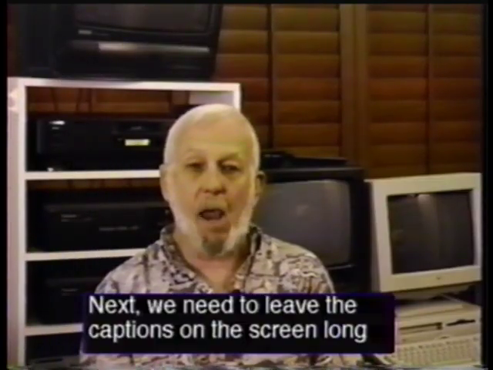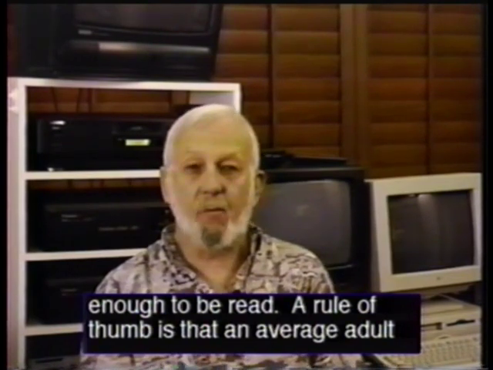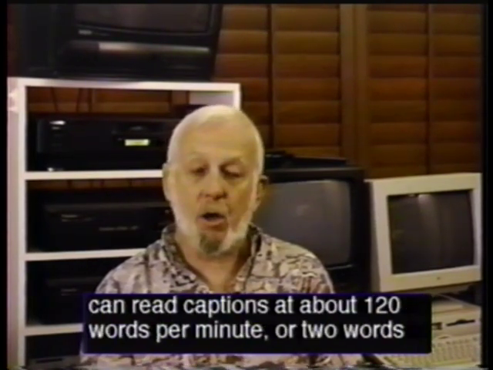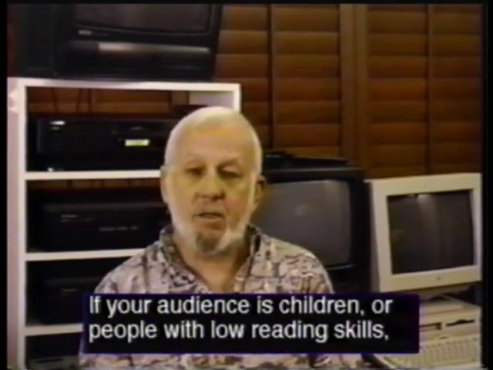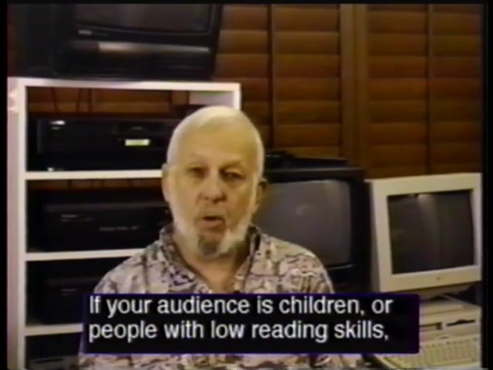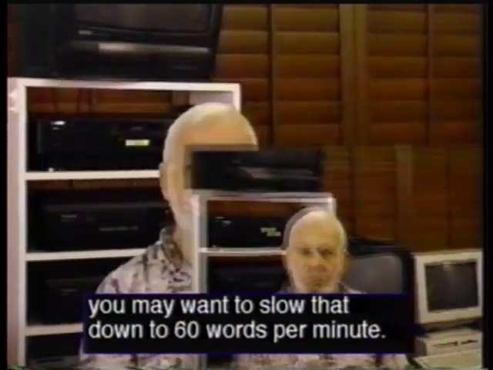a larger type and fewer words at a time. Next, we need to leave the captions on the screen long enough to be read. A rule of thumb is that an average adult can read captions at about 120 words a minute, or 2 words a second. If your audience is children or people with low reading skills, you may want to slow that down to 60 words a minute.